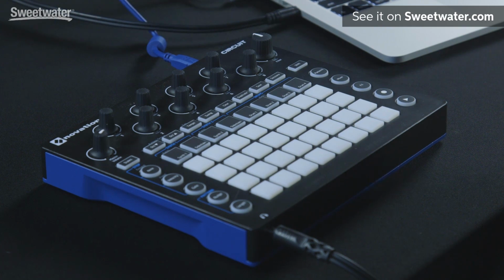Then on top of that, we have the circuit editor, which allows you to really break open the Nova synth engine inside of your circuit and create sounds from scratch, choosing the wave shapes, the filter types, the digital effects that you're going to have control over, as well as assigning the 8 macro controls to do anywhere from 1 to 4 separate things at the same time.